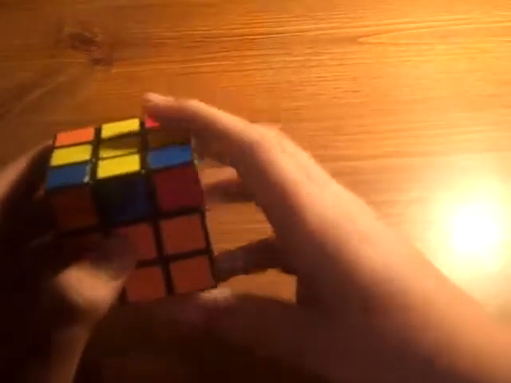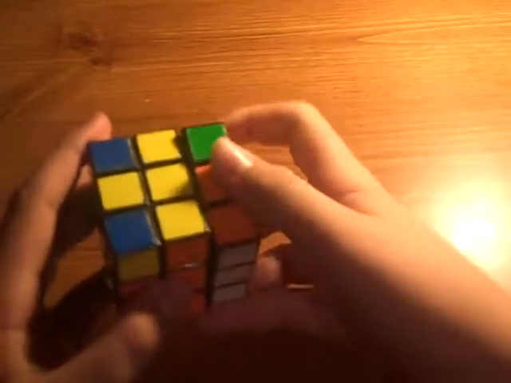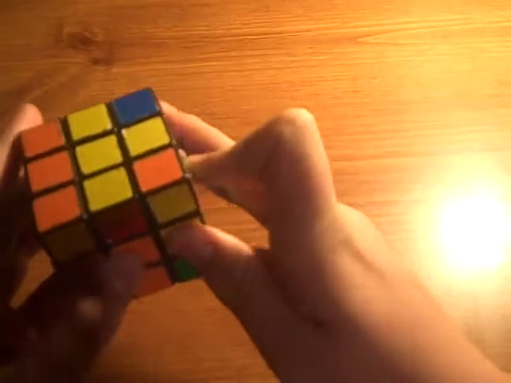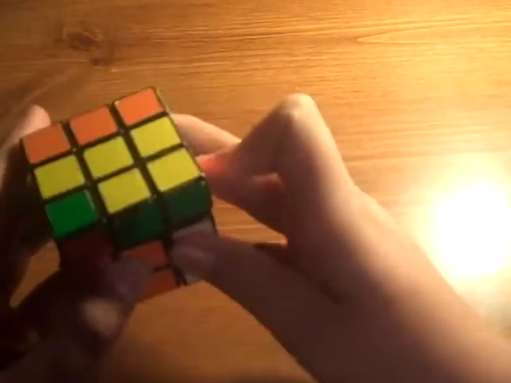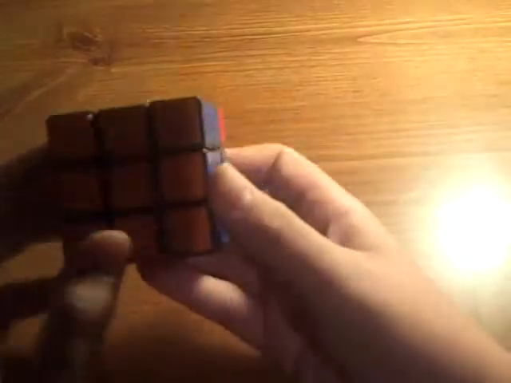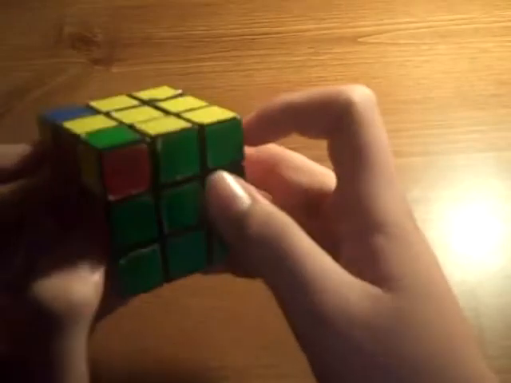So you're going to want to do up, right inverted, up, right, up, right inverted. See, now you have got all of these matched up.